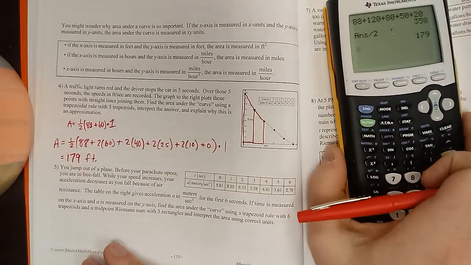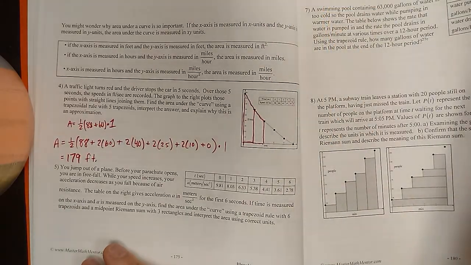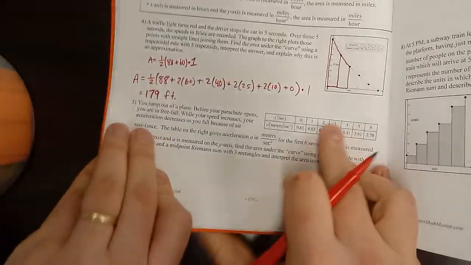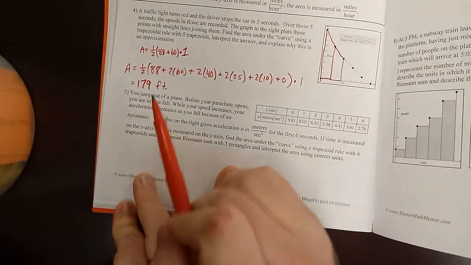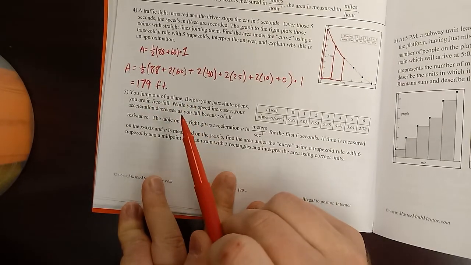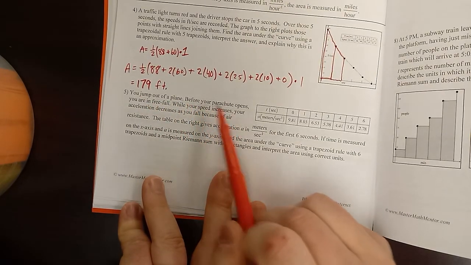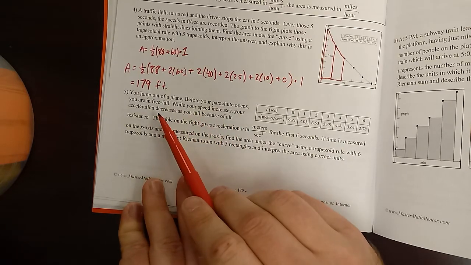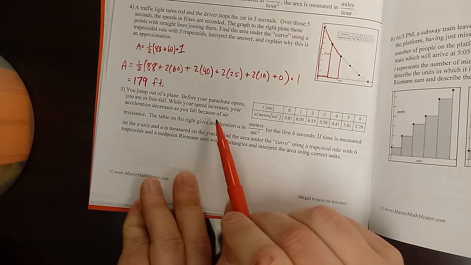So we're going to look at a few more examples of this, and hopefully that'll help make sense of this. So you jump out of a plane. Hopefully you have a parachute. Okay, before your parachute opens, you are in free fall. While your speed increases, your acceleration decreases as you fall because of air resistance.